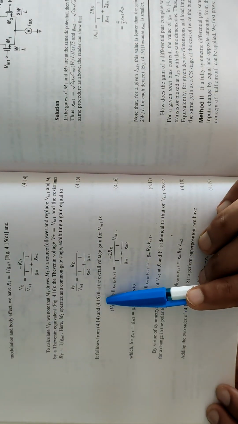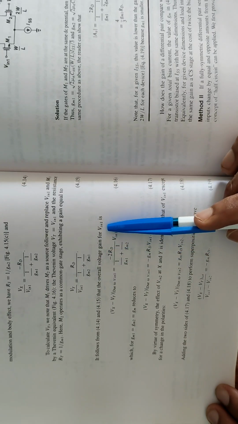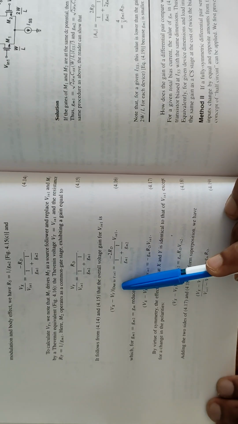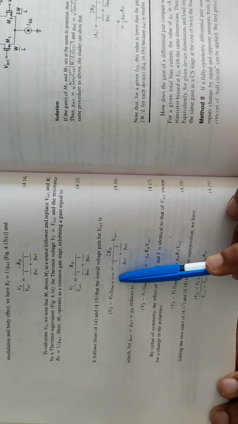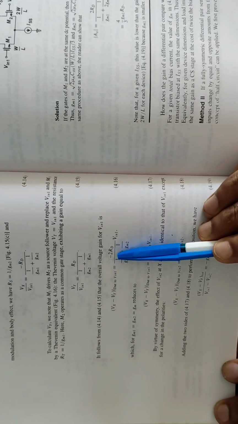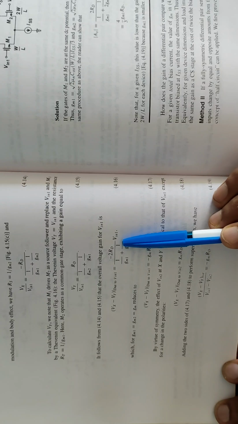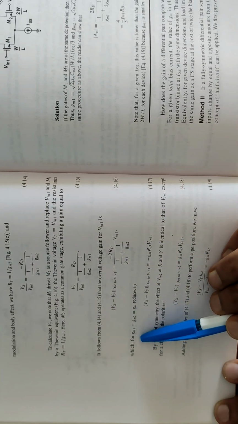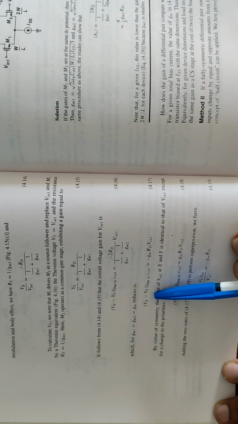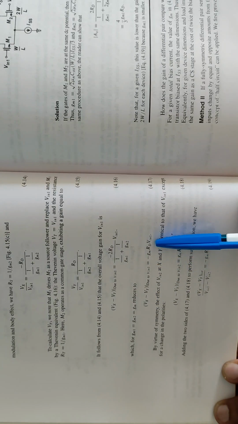It follows from the equation that the overall voltage gain for Vin1, Vx − Vy due to Vin1, is 2RD/(1/gm1 + 1/gm2) times Vin1, which for gm1 = gm2 = gm reduces to Vx − Vy due to Vin1 = −gm RD Vin1.